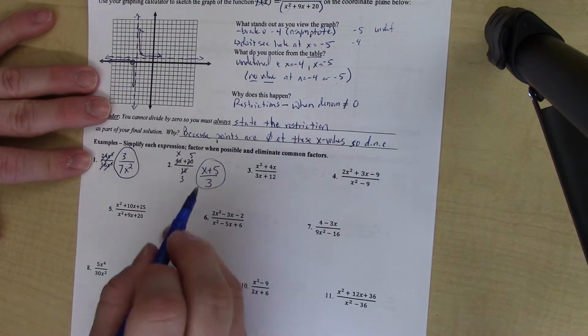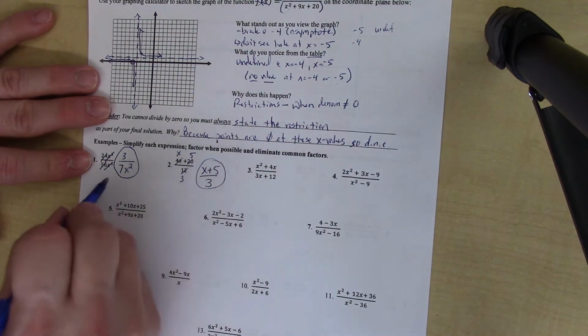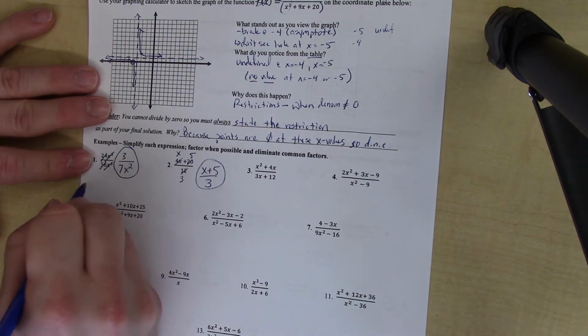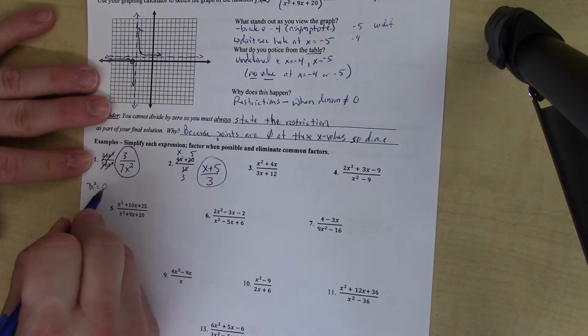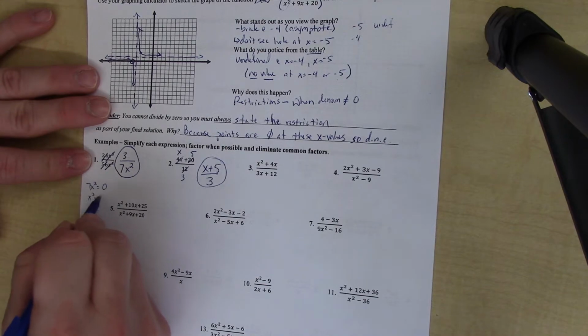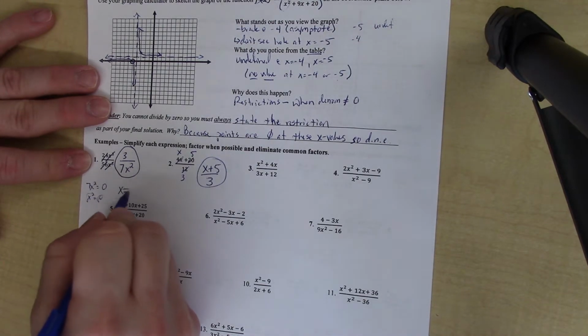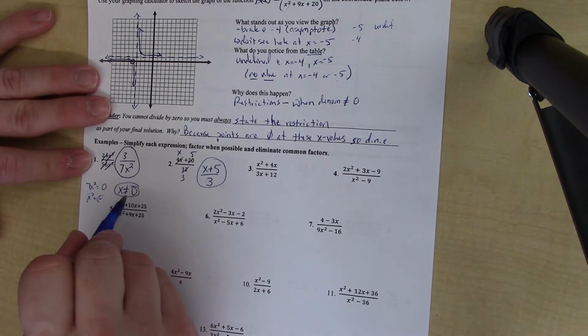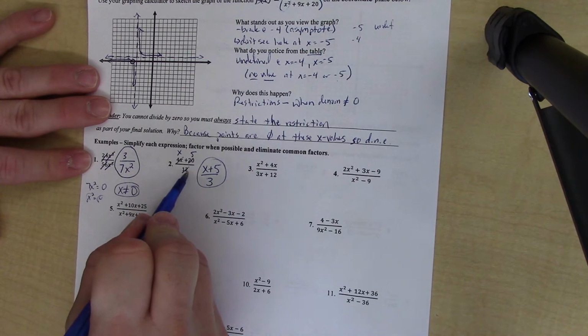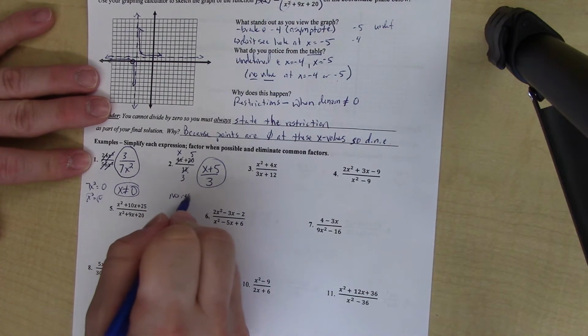Now, what I didn't do is state the restrictions. To state the restrictions, we literally just set what the denominator equals to 0. How do I solve this? Divide by 7 and square root, so x cannot equal 0. That's what I'm trying to get at: our restrictions are what x cannot equal. When there's no x in the denominator, which is not going to happen very often, then there are no restrictions.